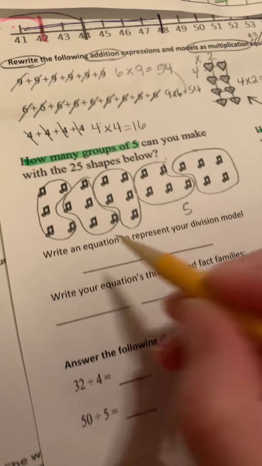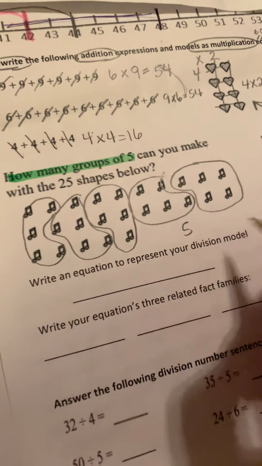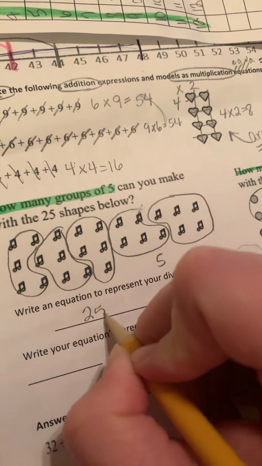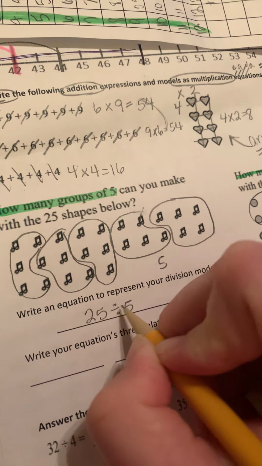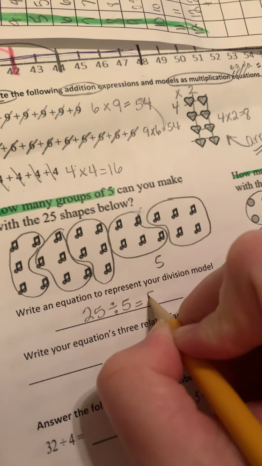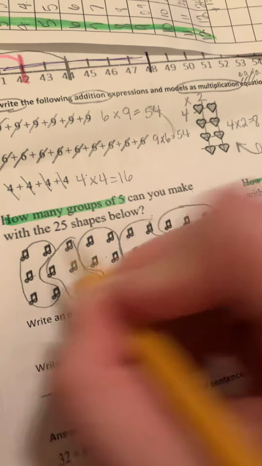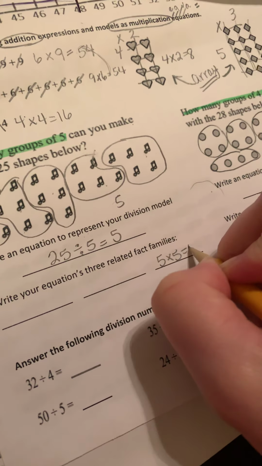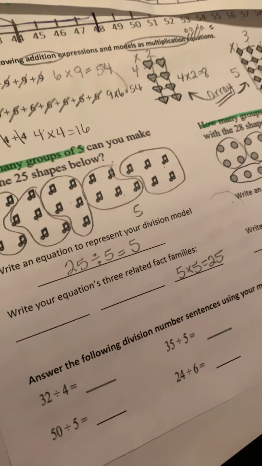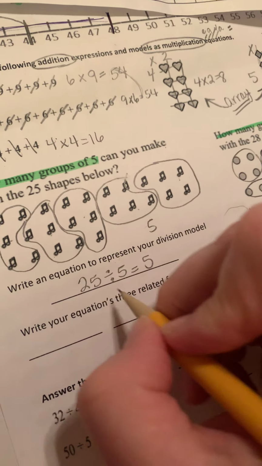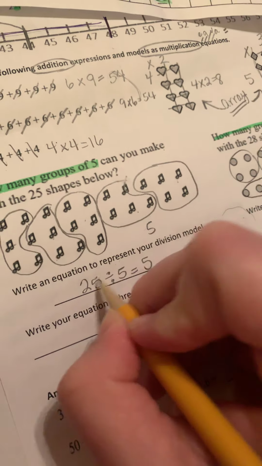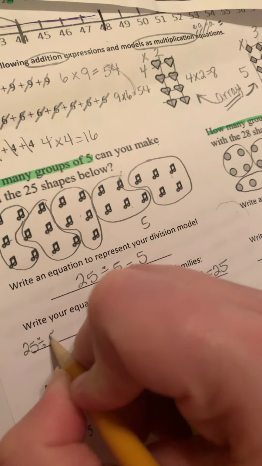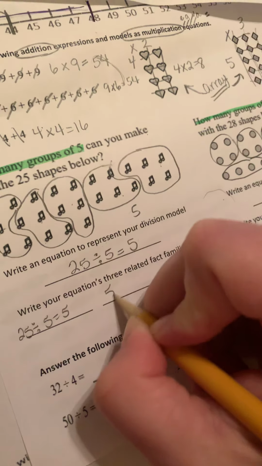Of course, I think we need to finish this, sorry. Write an equation. Well, what does an equation have? Equals. So we're saying 25 divided into groups of 5 makes 5. 5 groups of 5. Ah, that'd be a fact family, wouldn't it? 5 groups of 5 is 25. And if you wanted a fact family, instead of 25 divided by 5 is 5, it'd be the same thing because it's the same numbers.